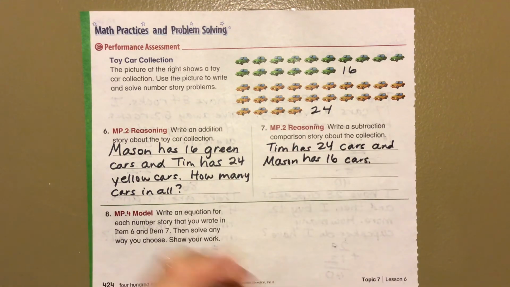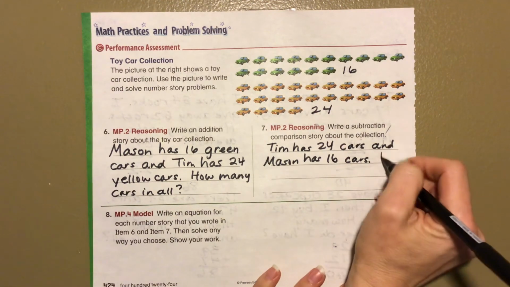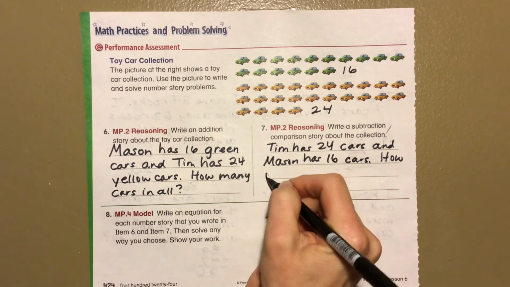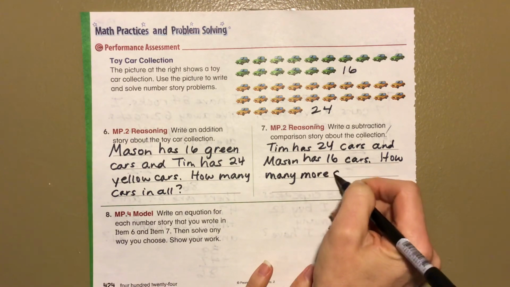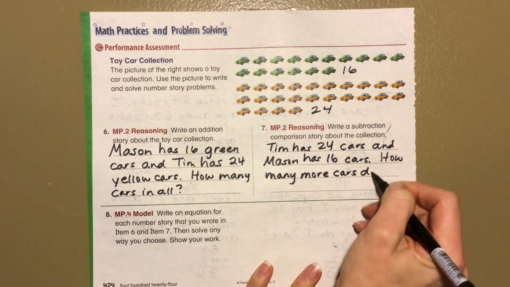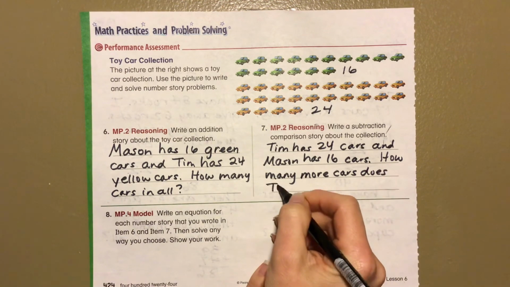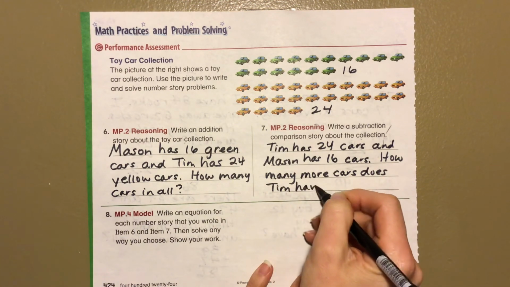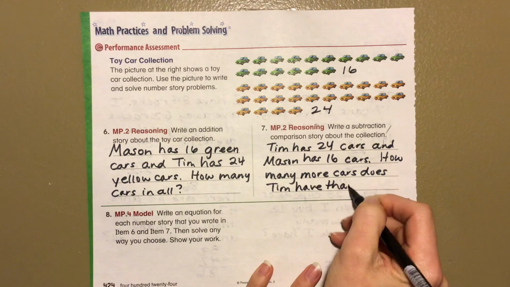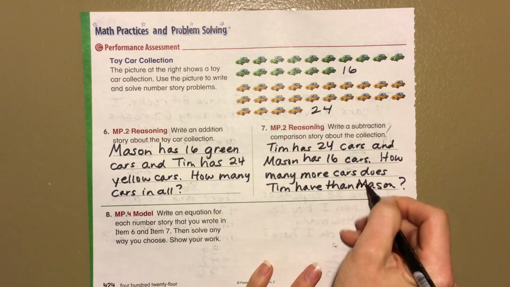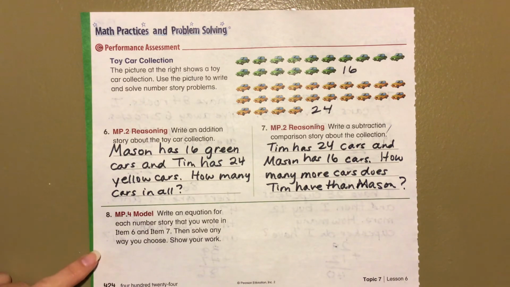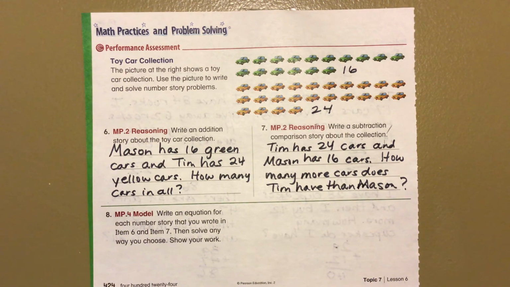How many more cars does Tim have than Mason? Uppercase, I'm sorry.